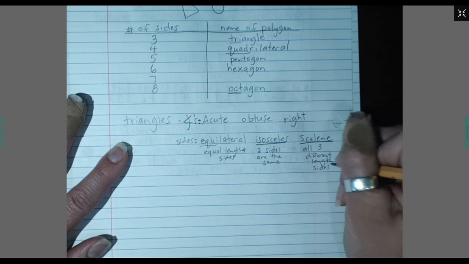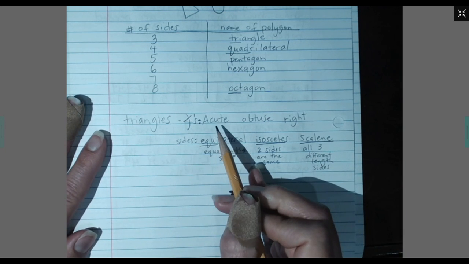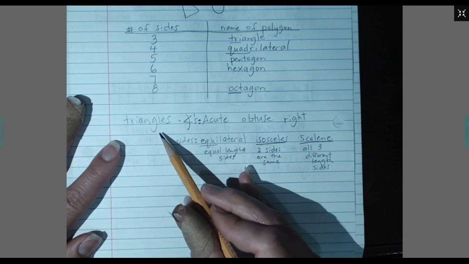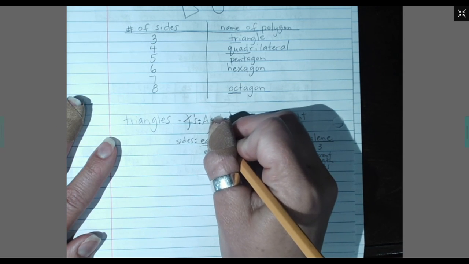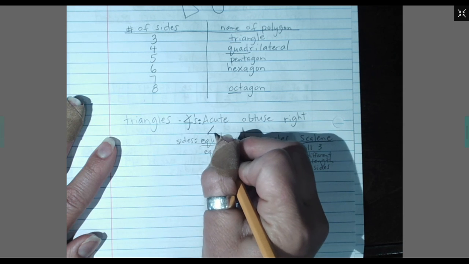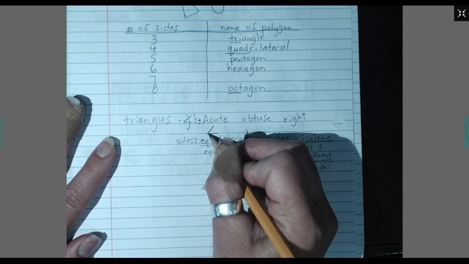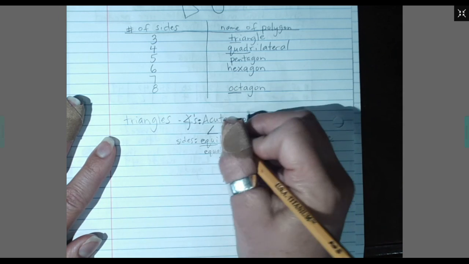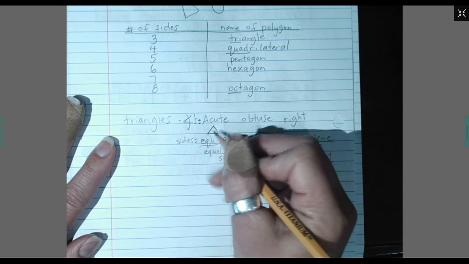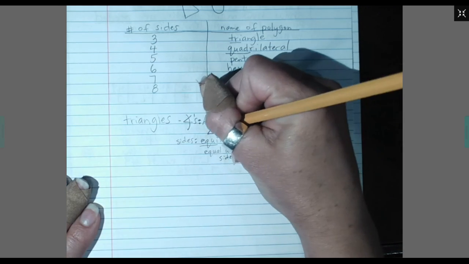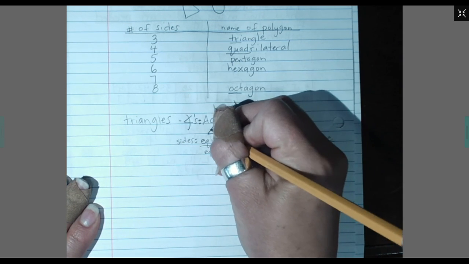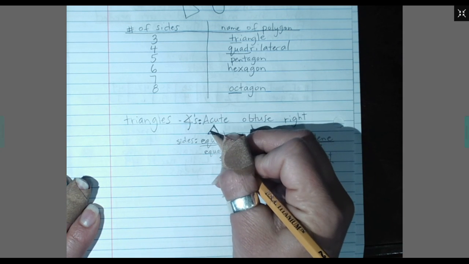Okay. And then back here up to the angles. Acute, a triangle that has an acute angle, which acute means less than 90 degrees. This is actually an acute equilateral because all 3 sides are the same length and it has acute angles.